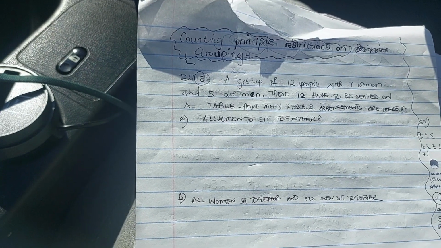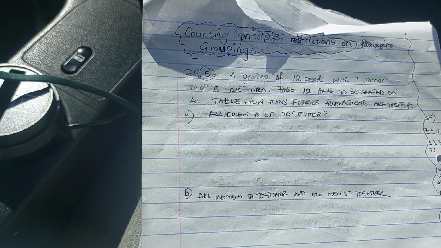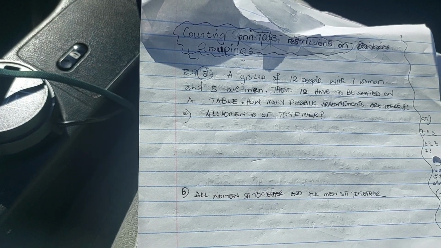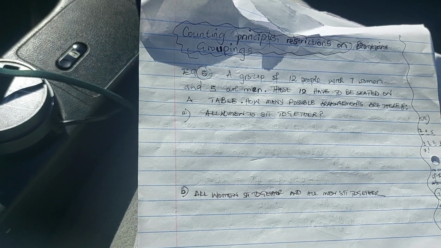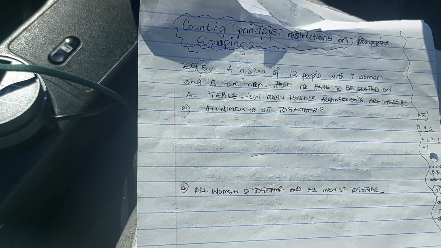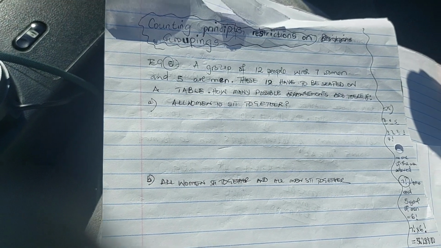From here, please listen carefully. We've got 7 women and we've got 5 men. So we need to allow women only to sit together. It means we don't allow any men to be next to a woman, right?